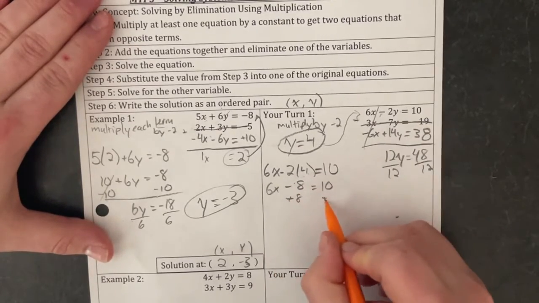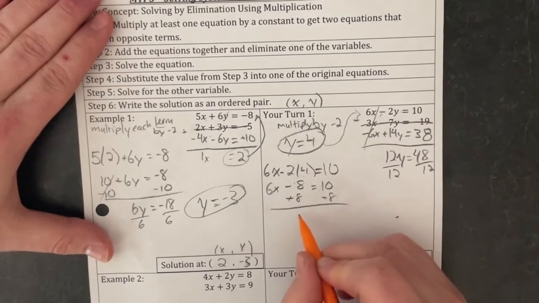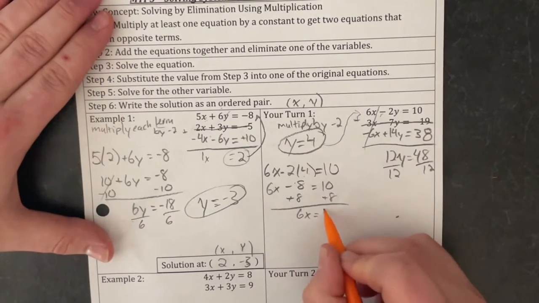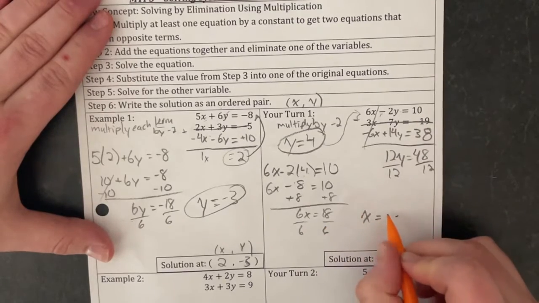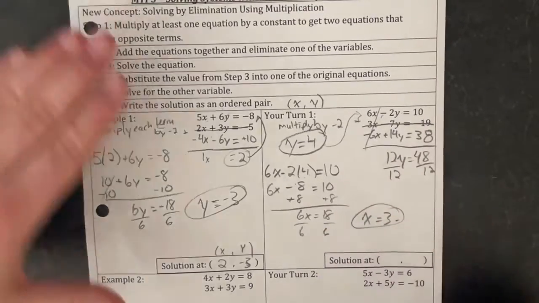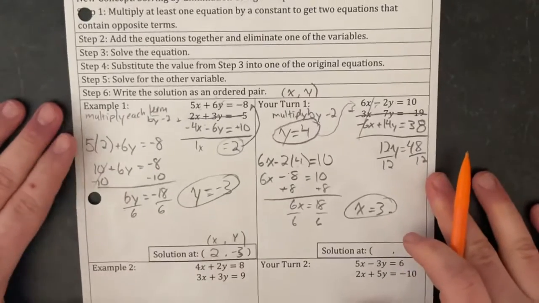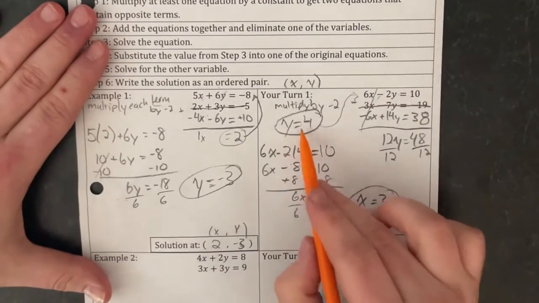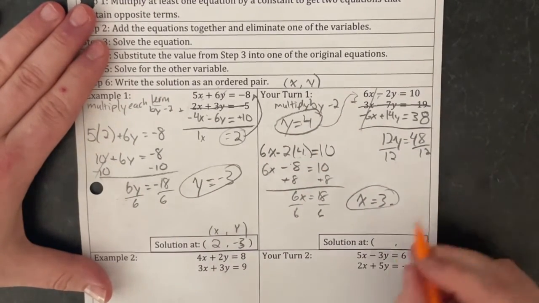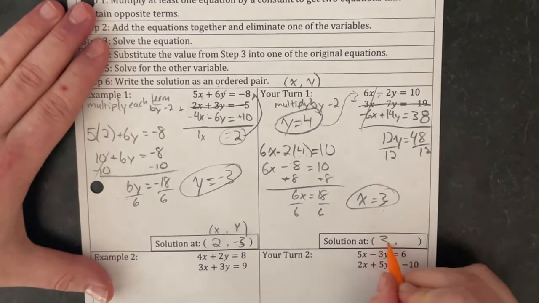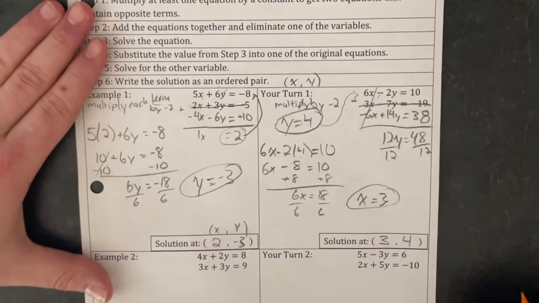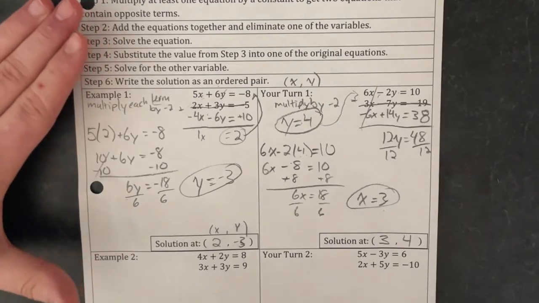Add 8 to both sides, and then I'm going to say, all right, I have 6x equals 18. Divide both sides by 6 to get your value for x. So again, make sure you're just trying to isolate that variable, get it by itself, and then since I have those 2 points, meaning I have an x and a y value, I can write my solution as that ordered pair. So I'm going to say my solution is going to be at the point 3, 4.